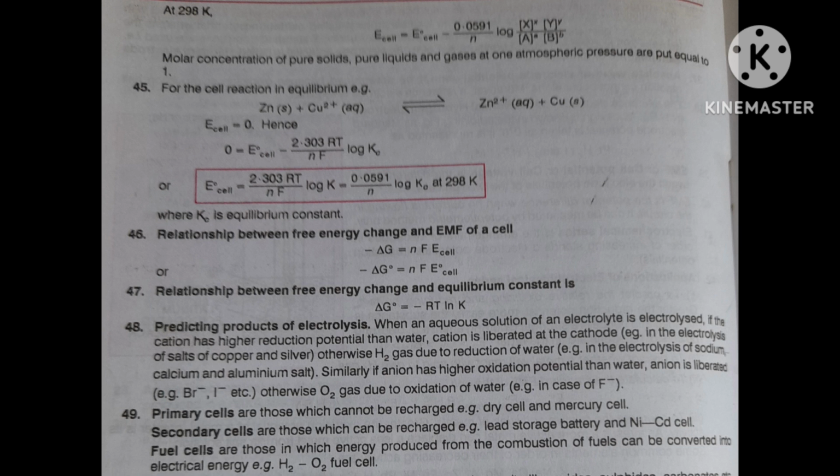Now corrosion. What is corrosion? Corrosion is the process of change of metal surface into salts like oxides, sulfides, carbonates, etc., due to attack of atmospheric gases. Again, you listen.